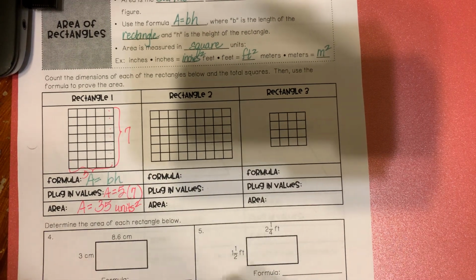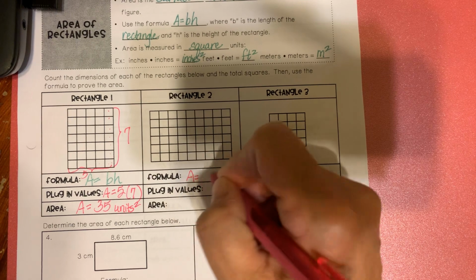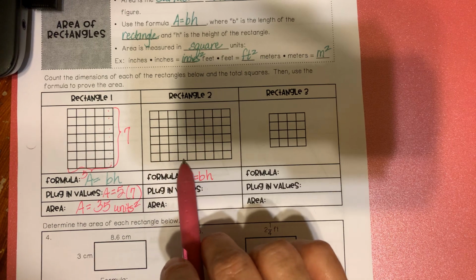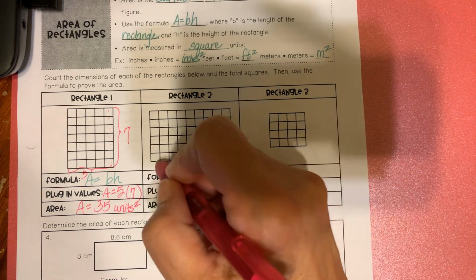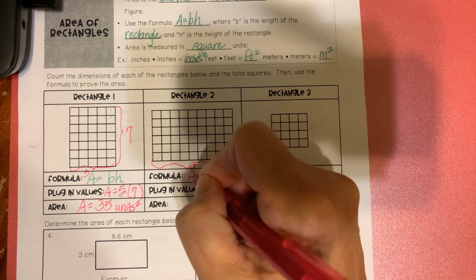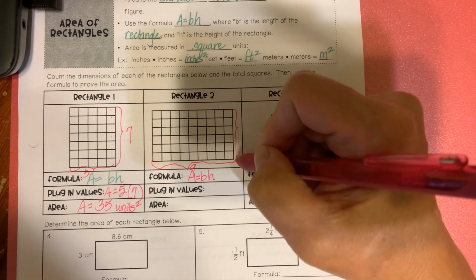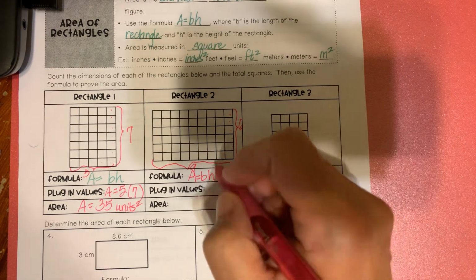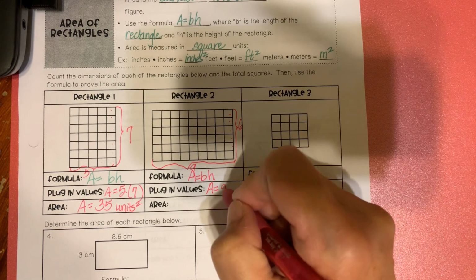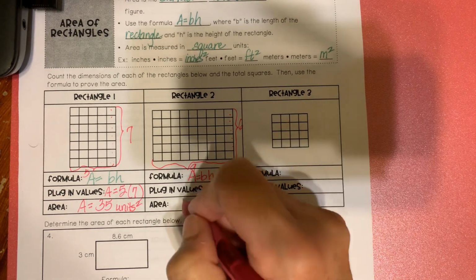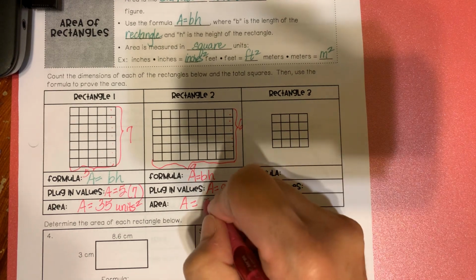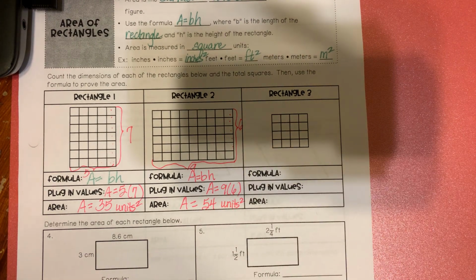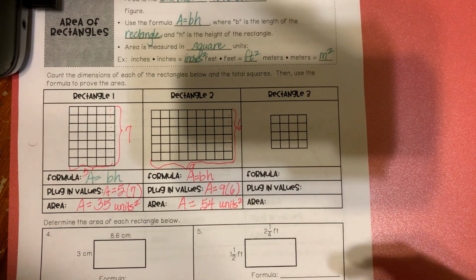For the second rectangle, we've got our same formula. Area equals base times height. And then we have the 1, 2, 3, 4, 5, 6, 7, 8, 9. 9 units across the bottom for the base. And our height over here is 1, 2, 3, 4, 5, 6. So we have 9 times 6. And 9 times 6 would be 54. And that would be 54 units squared. Or you could say square units, either one.